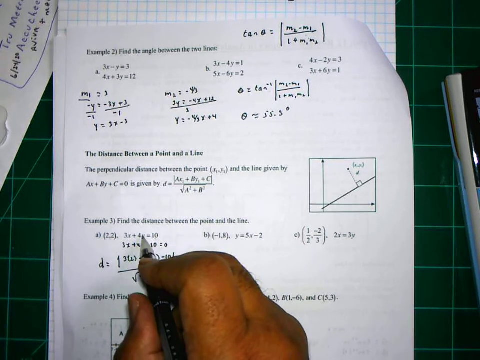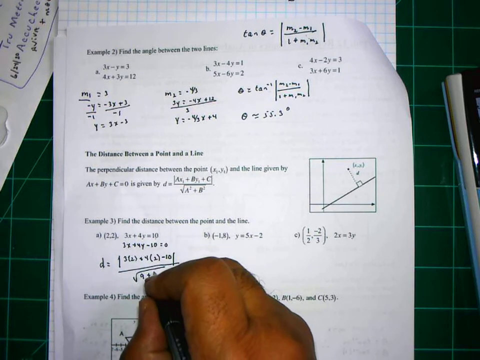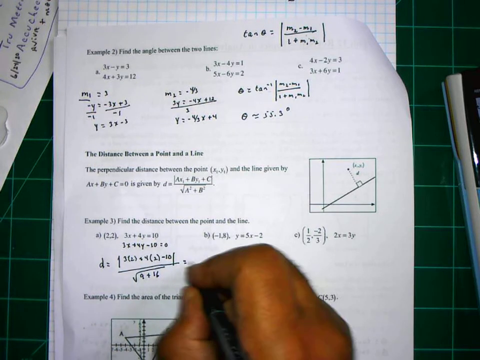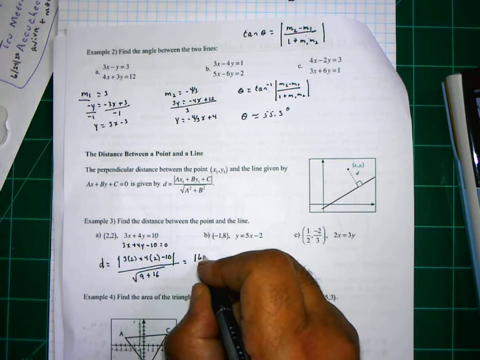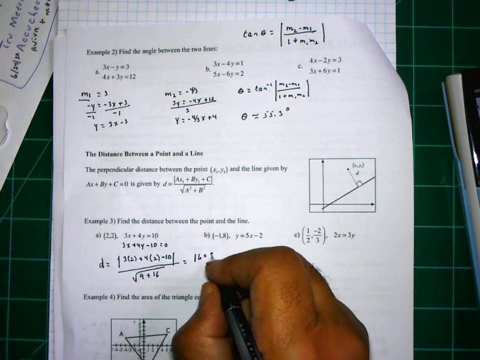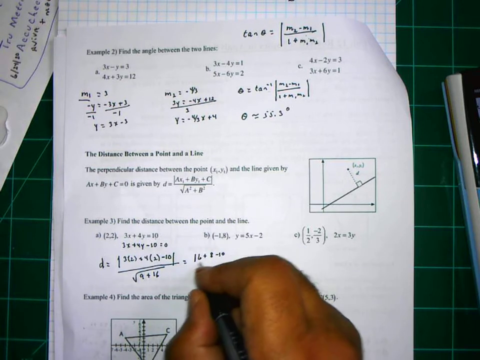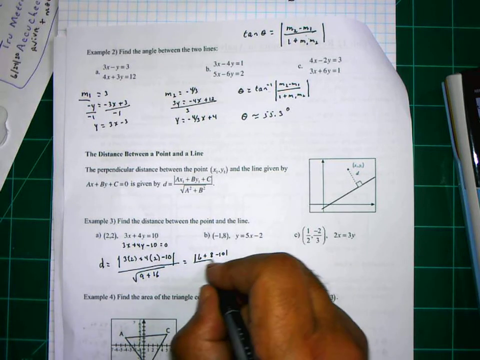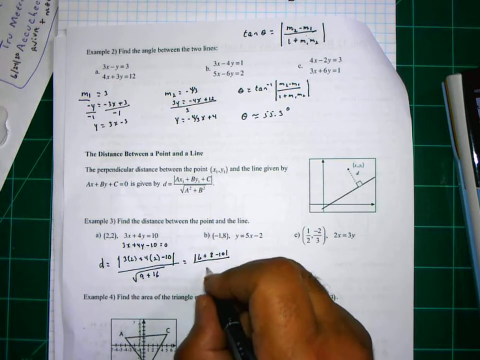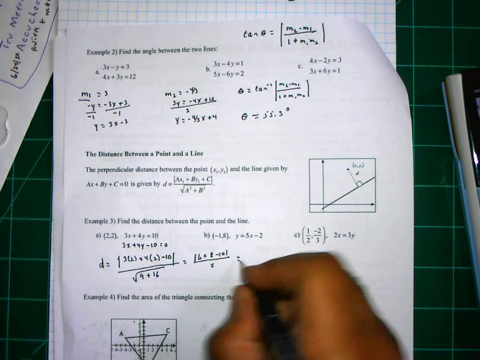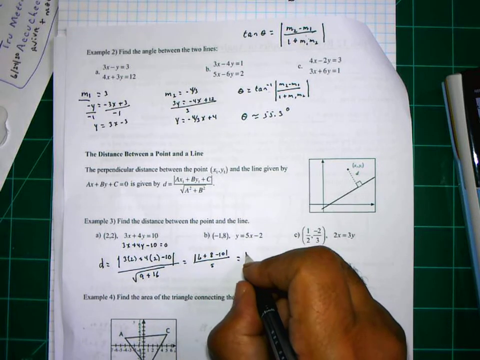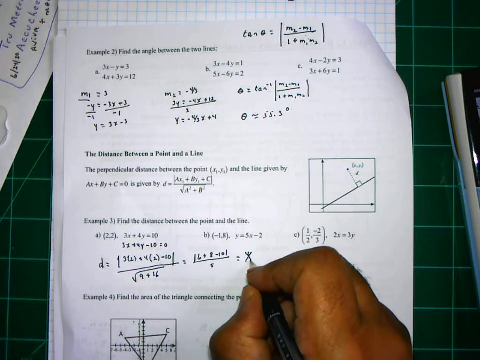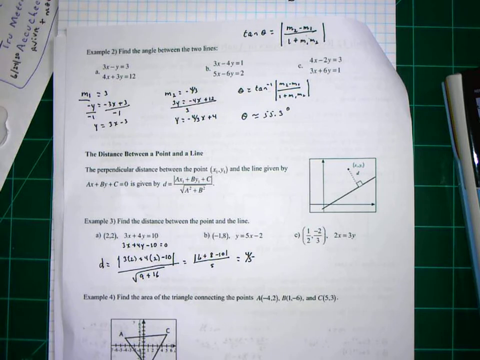So this is going to be the absolute value of 3 times 2, which is 6, plus 8 minus 10, and this is the square root of 25, which is 5. 6 plus 8 is 14, minus 10 is 4. So the distance between those two is going to be 4/5. Okay.